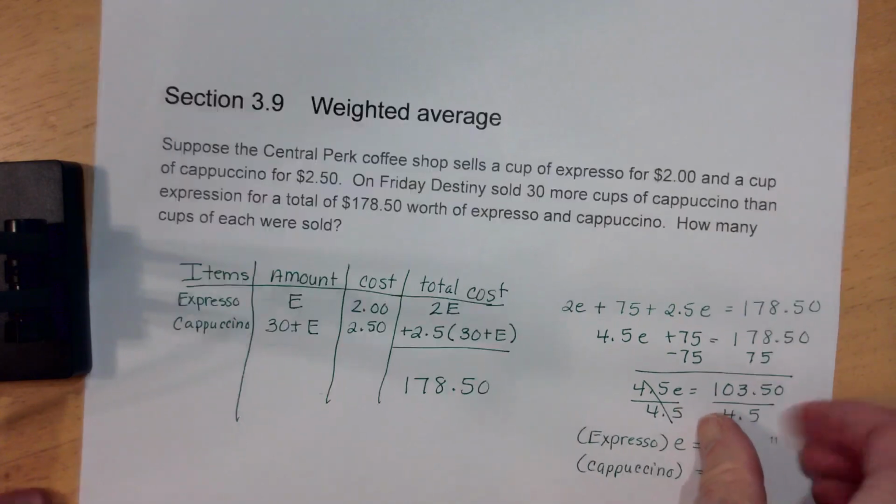All right. Now, the review homework is page 184, or 180 through 184, 12 through 54.